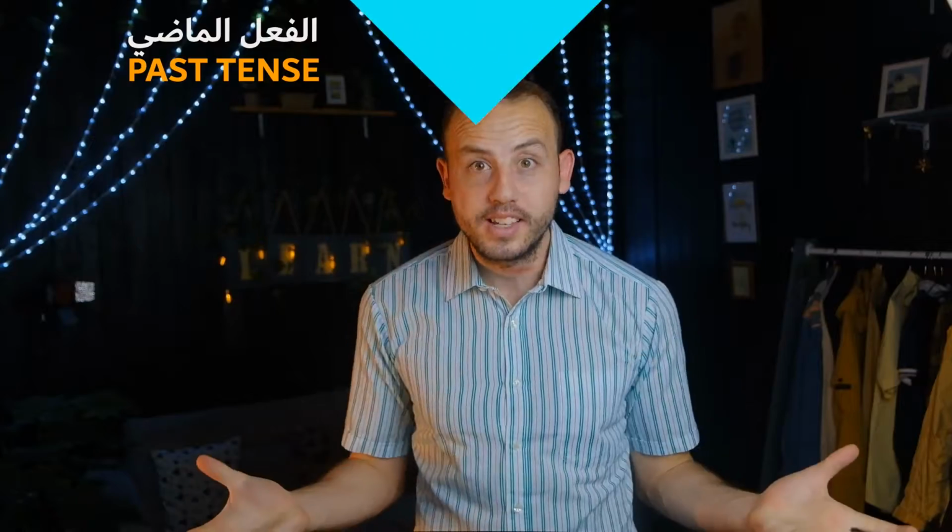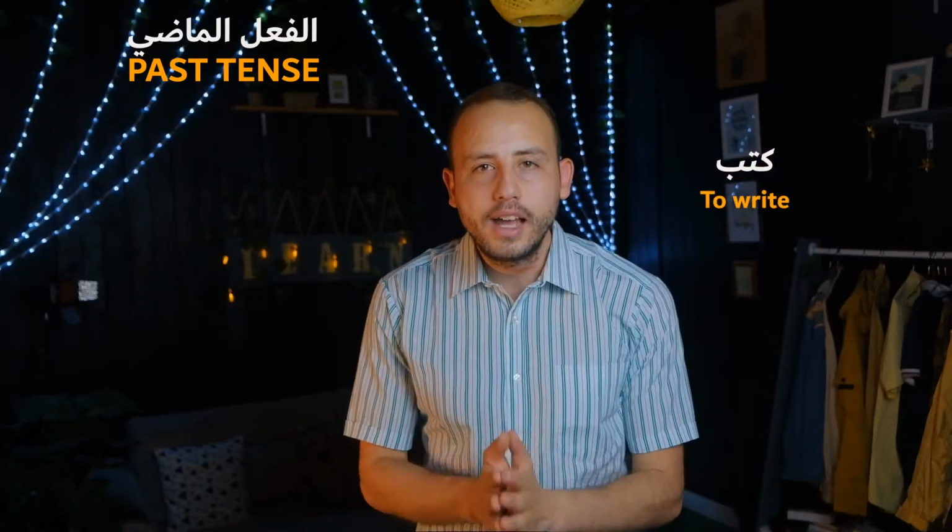In our previous lesson of the Arabic present tense, we said something interesting. What is it? We said that in Arabic, when we want to conjugate verbs into different tenses, we just add prefixes or suffixes to the verb in the infinitive. So let's see some infinitive verbs in Arabic, and this time we are going to conjugate them in the past tense. The verbs are kataba and darasa.